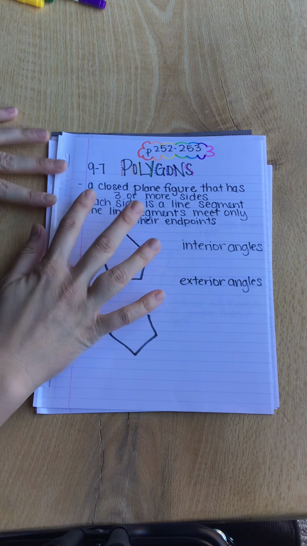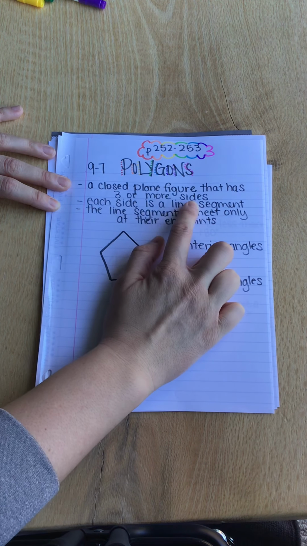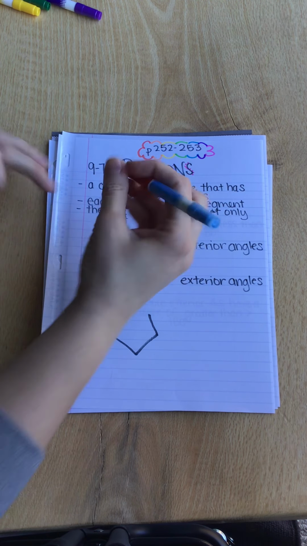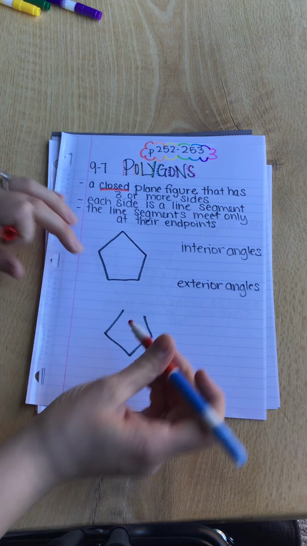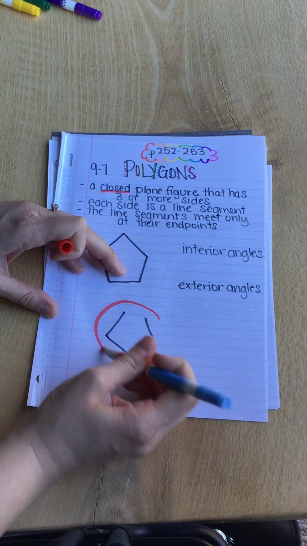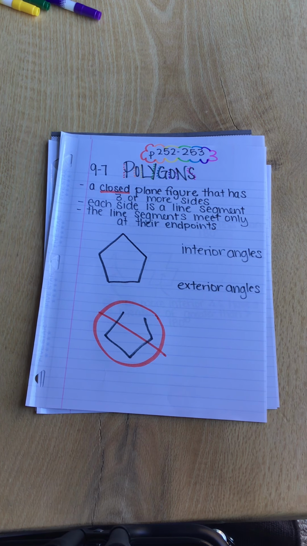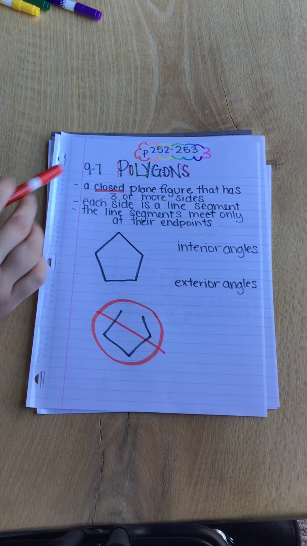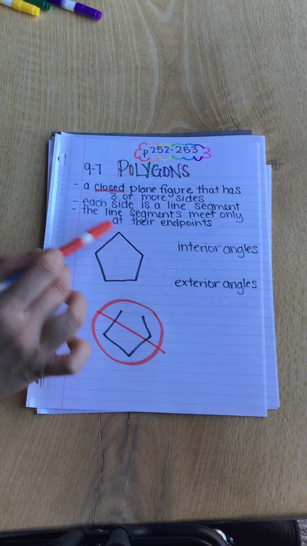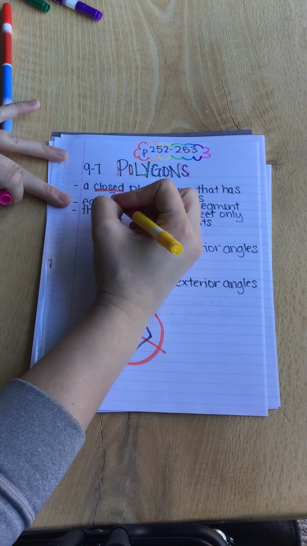Okay? So polygons are a closed plane figure that has 3 or more sides. So the main thing I want to show, closed. So notice how this is a closed object. Right here, this is left open, not a polygon. Okay? Let me make sure I can see it in the video. Sometimes I've been writing over here and nobody can see it. So a closed plane figure means that they all have to close with 3 or more sides. So that's important to note too.